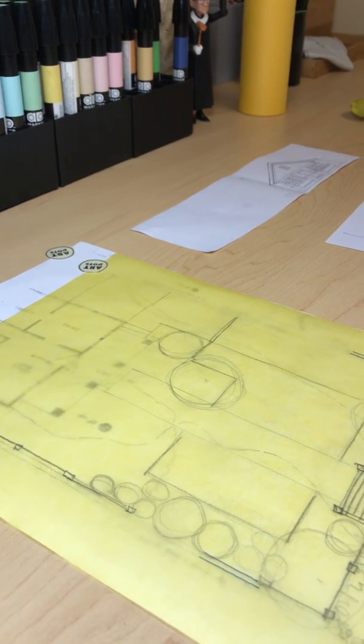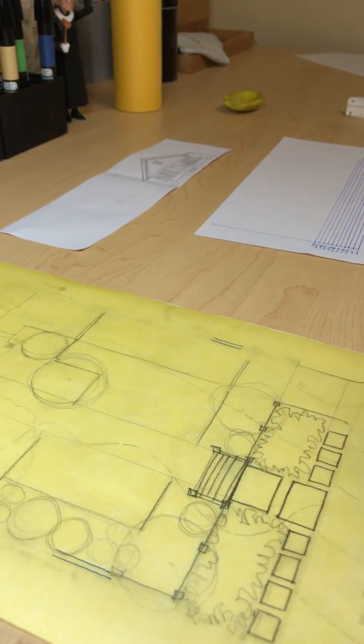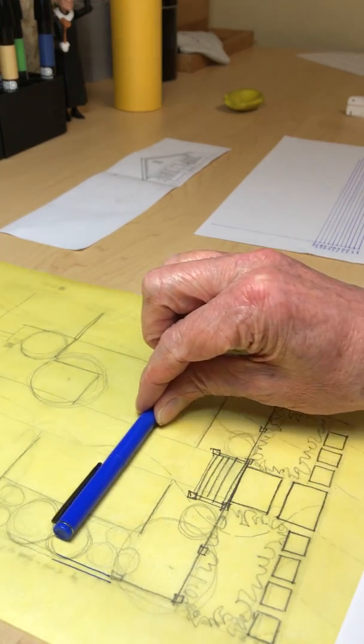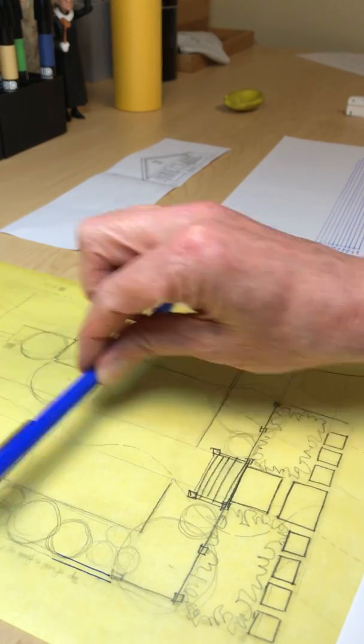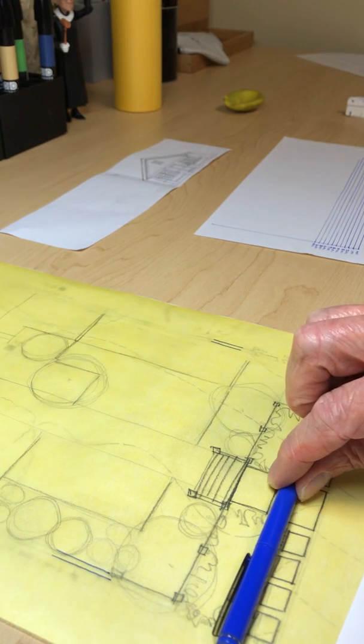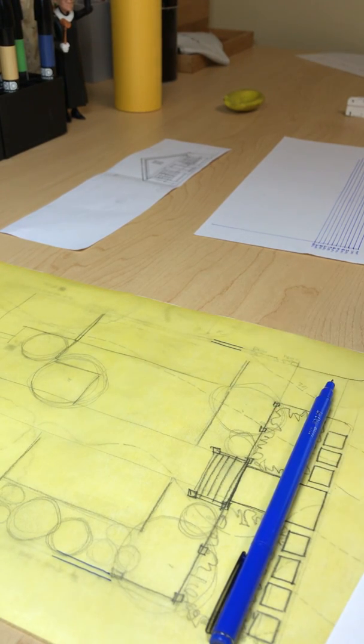Now, your first decision would be to figure out where along your plan you are going to take this short elevation. The farther back you go, the more you'll be able to show. But keep in mind that with the section elevation, everything really gets smooshed into one plane. So you're not going to be able to show everything super clearly.